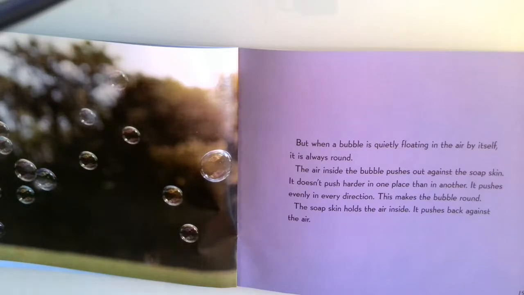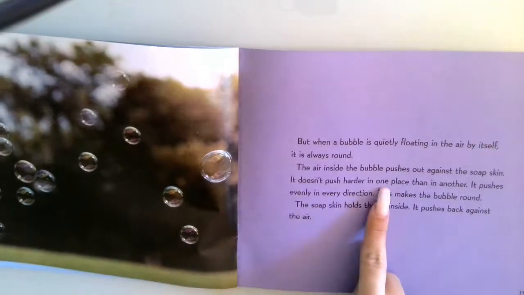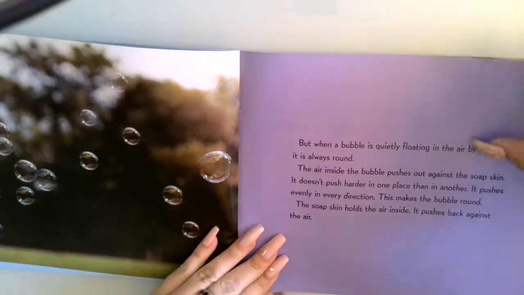The air inside the bubble pushes against the soap skin. It doesn't push harder in one place than in any other. Let's read that one more time. It doesn't push harder in one place than in another. It pushes evenly in every direction. This makes the bubble round. The soap skin holds the air inside. It pushes back against the air.